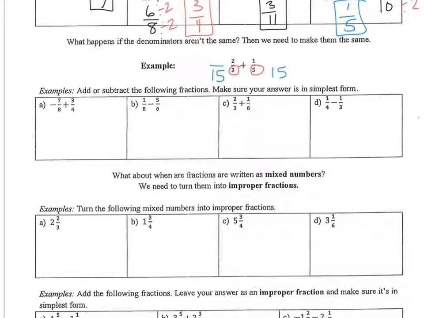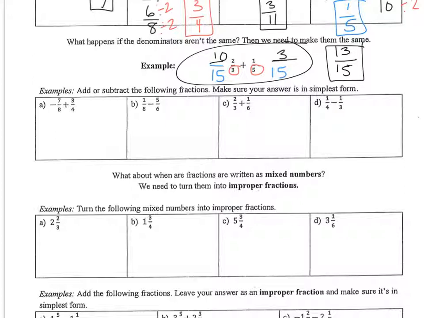So we have to multiply the top by 3 to get 3. To go from 3 to 15, you have to multiply by 5. So we have to multiply 2 by 5 to get 10. In the end, you're going to add the numerators. 10 plus 3 is 13/15. And you keep the denominator the same, and that does not reduce.